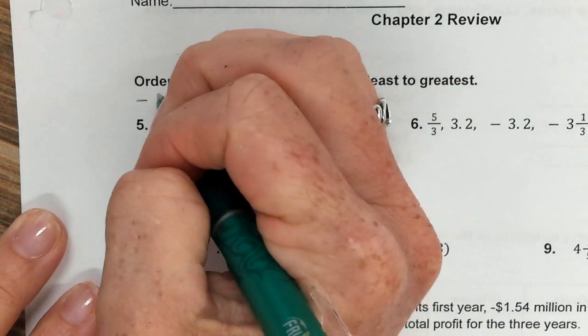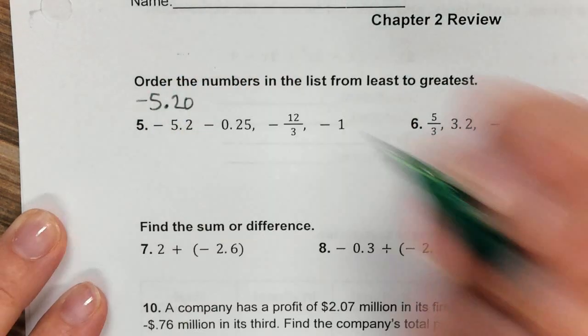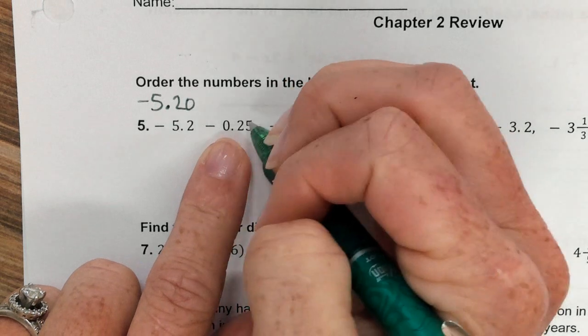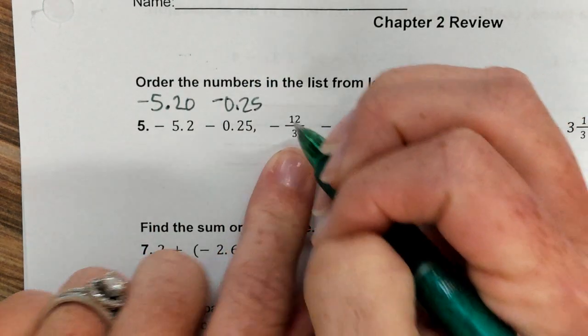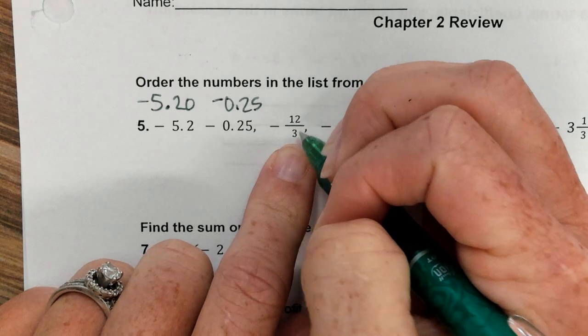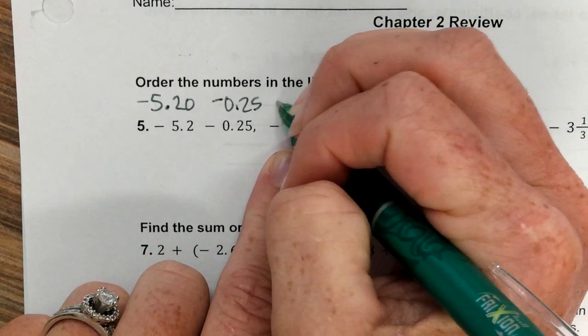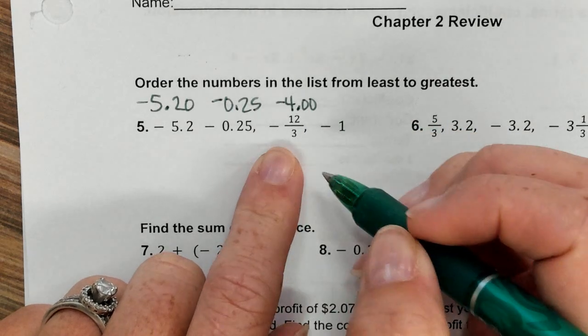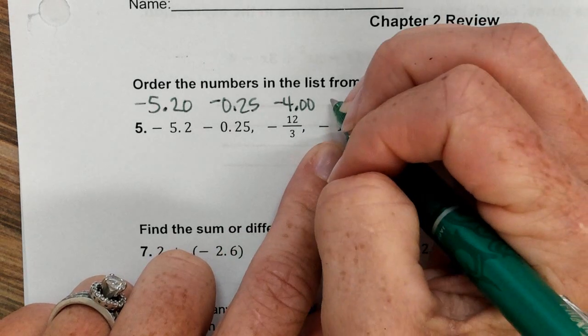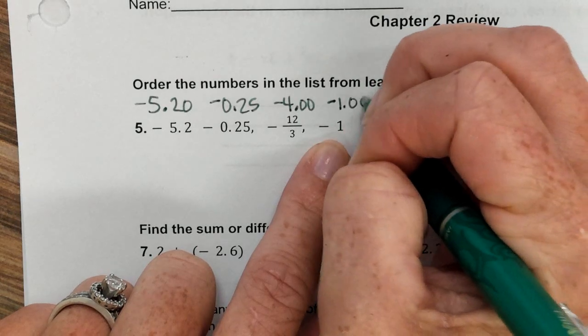So I have negative 5.20. This one already is in a good place value, but I'm just going to write the value above. Negative 12/3, I'm going to divide it out, and 12 divided by 3 is 4, so that's negative 4. Put the same decimal places, so 2 decimal places. Same thing, I always put the same decimal places.